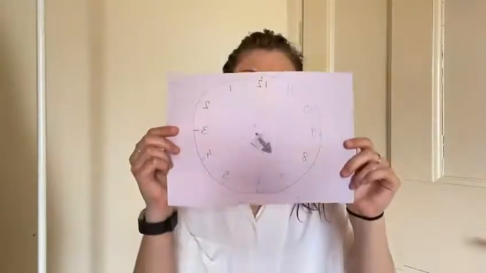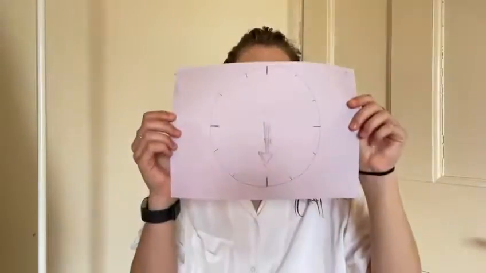We are carrying on with time again today, but we are looking at quarter past with our minute hands. So for this lesson you will need your hour clock with your hour hand and your minute clock with your minute hand. If you can grab your resources and we will go through some examples together.